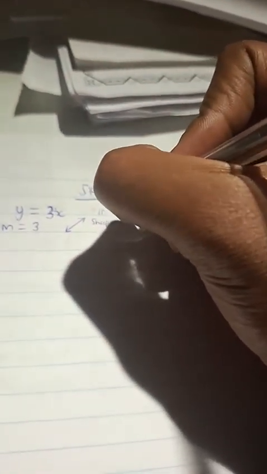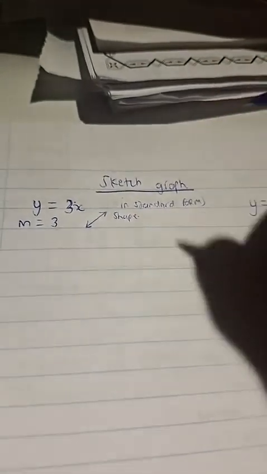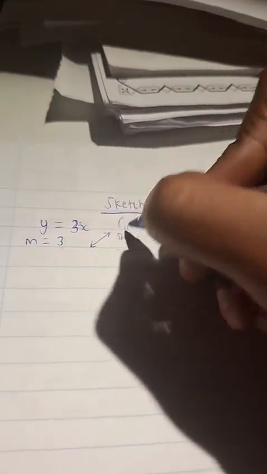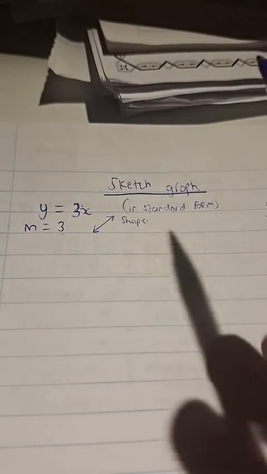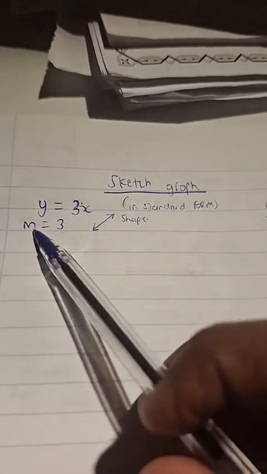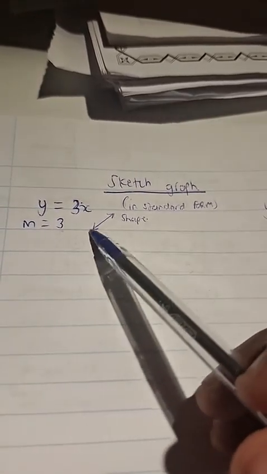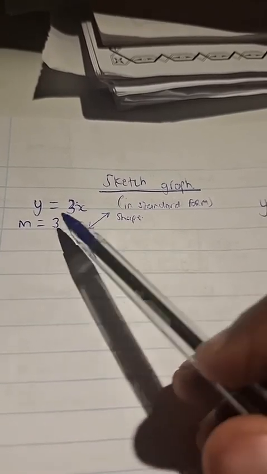So in standard form, I can anticipate what sort of shape my function will be. Guys, it's so important to always have our equation in standard form. Since m is equal to 3, I know what the shape of the straight line will be like. Make sense? Then, since I know that m is equal to 3, what about c?